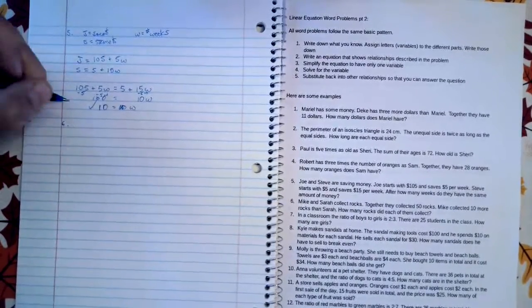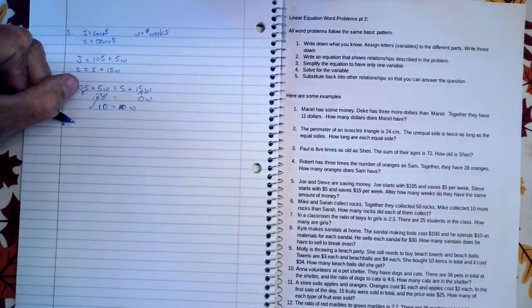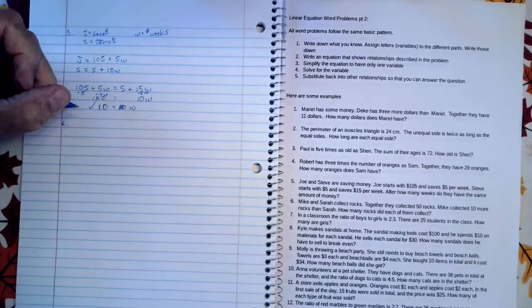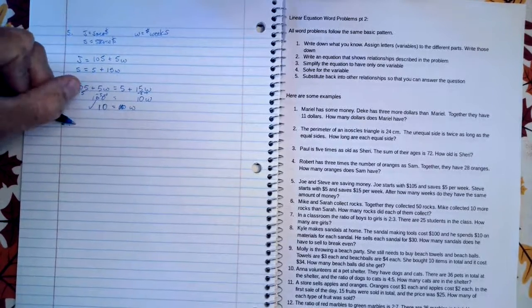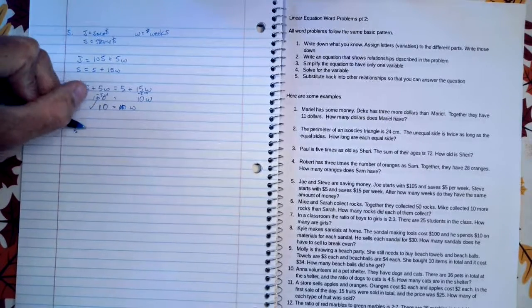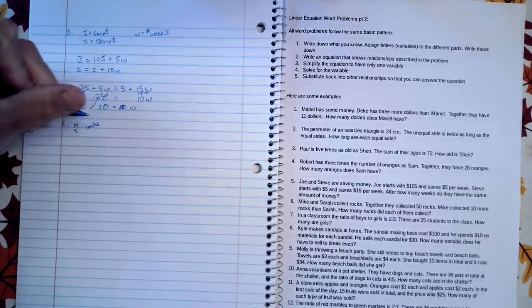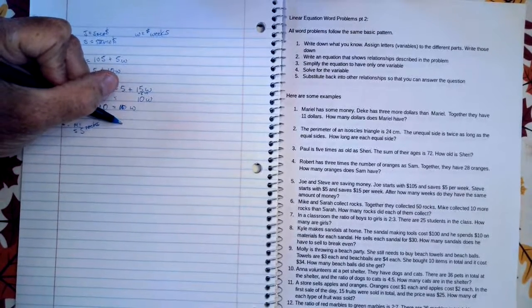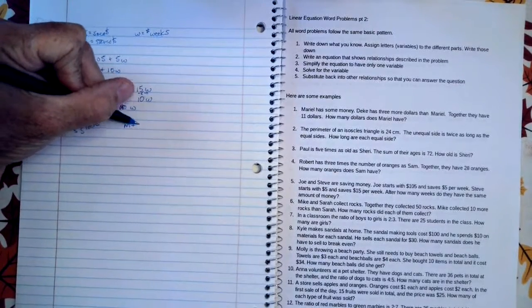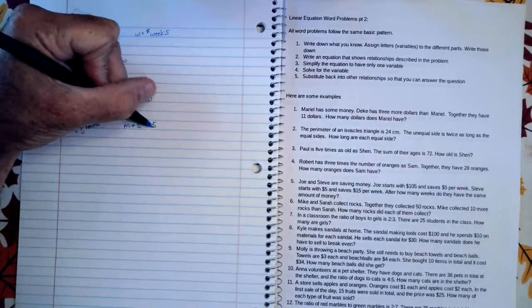I'm just going to do it. Mike and Sarah collect rocks. Together they collect 50 rocks. So M and S, those are my variables, rocks. And M plus S equals 50.